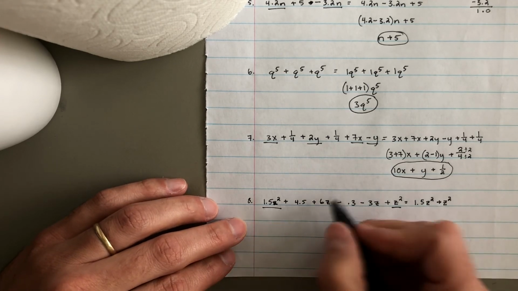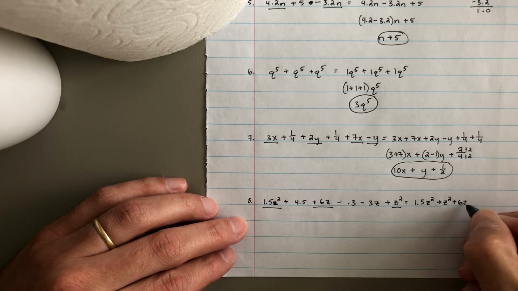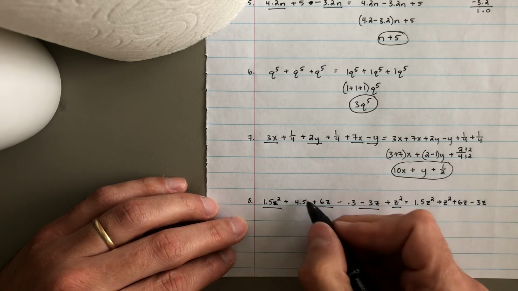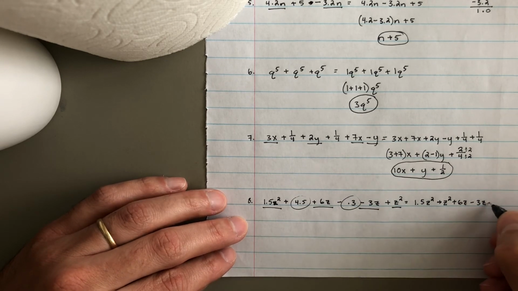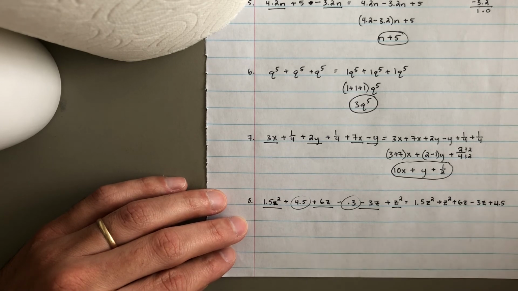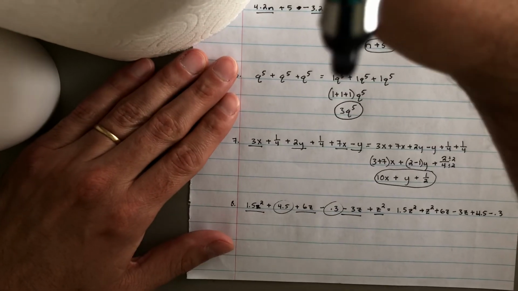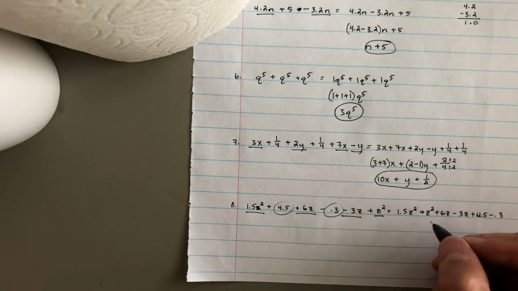The next one I see is plus 6z minus 3z, and then my whole numbers here, or my decimals I should say, plus 4.5, ooh, I'm running out of room here, minus 3/10. Long. All right, let's start with the z squareds.